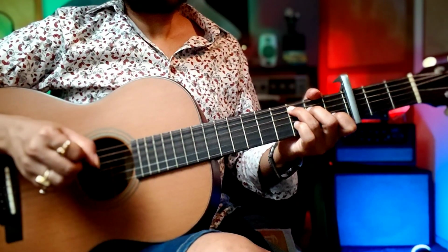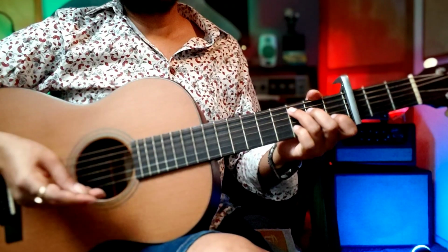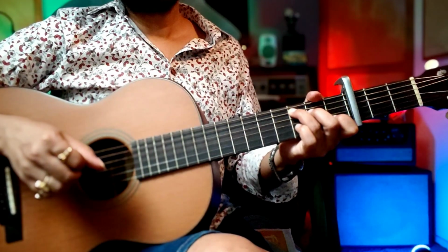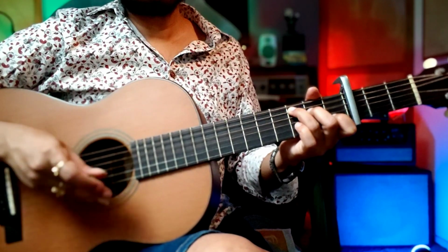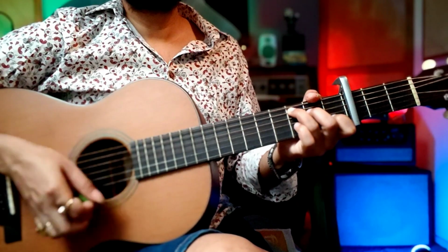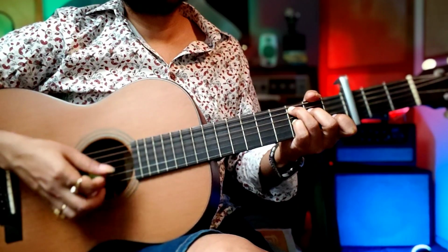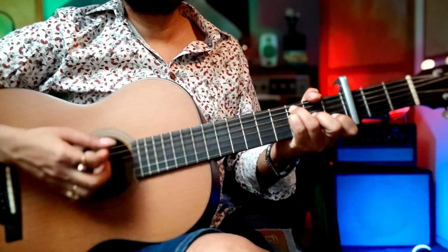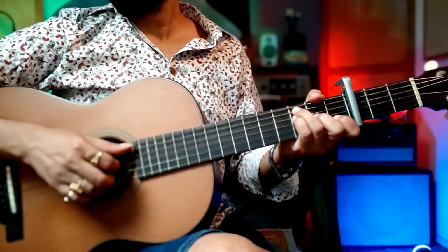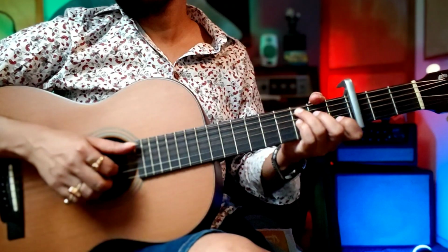This is the verse, and in the verse, before it goes to the chorus, there's a part like this. Okay, so it goes from C major 7, C7 to F.